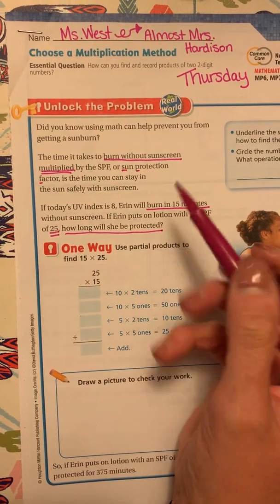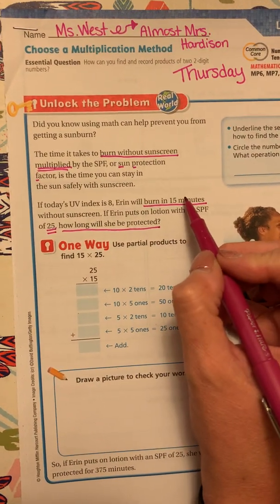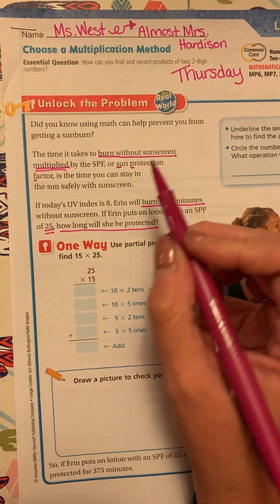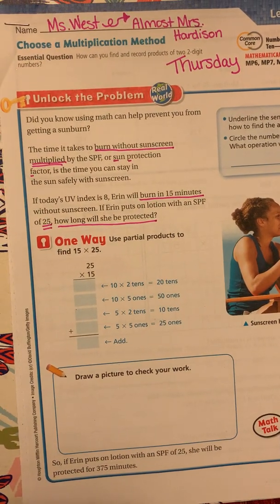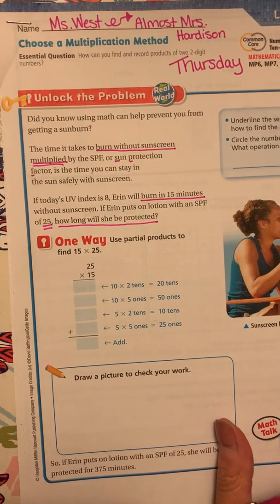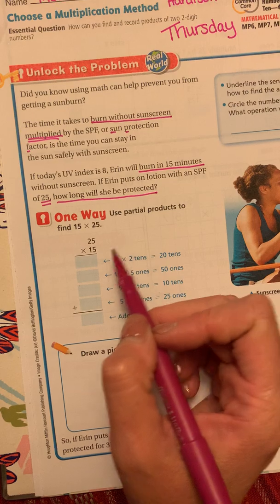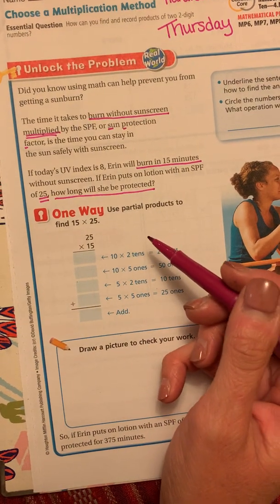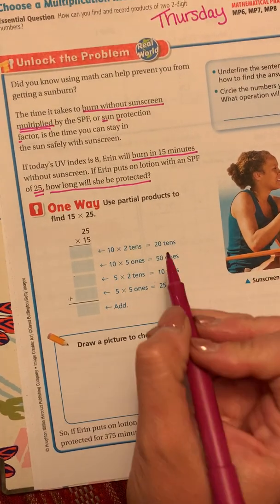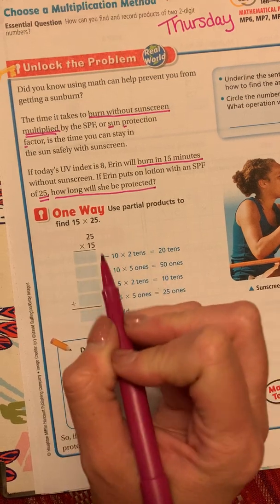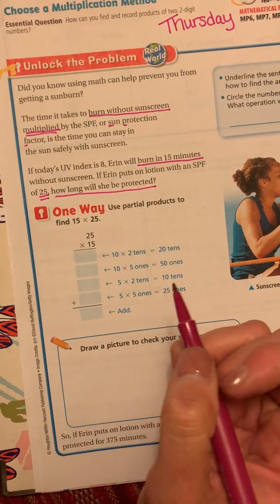Well, in order to figure that out, you take how long it normally takes her to burn times the SPF. So this is using partial products, but we also call this the distributive method because you're multiplying by each thing, okay?